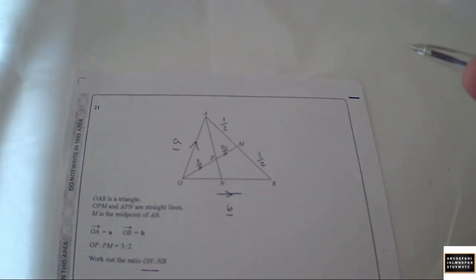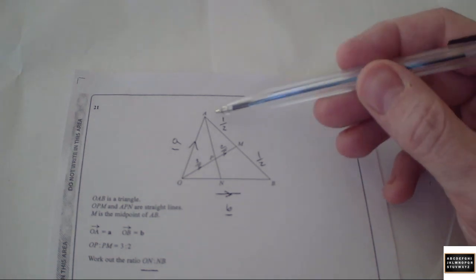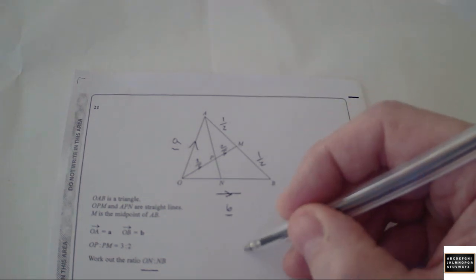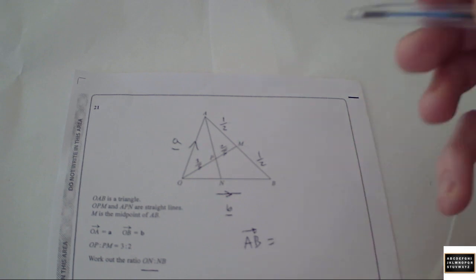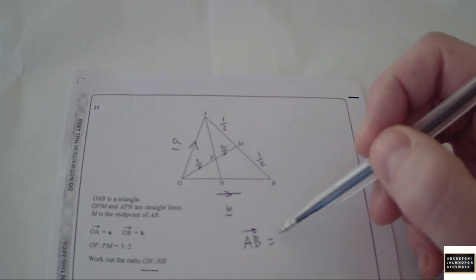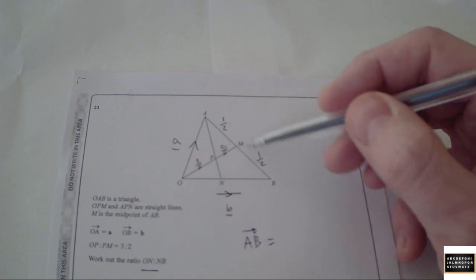Okay, so just like earlier, we're going to start by working out all of the things that we have yet to work out. So we've got this half and this half. I don't know anything about A to B, so I'm going to need that vector later. So I'm going to write out A to B, because that's what we were doing earlier, when we wrote down some ratios. So I'm going to work out A to B.